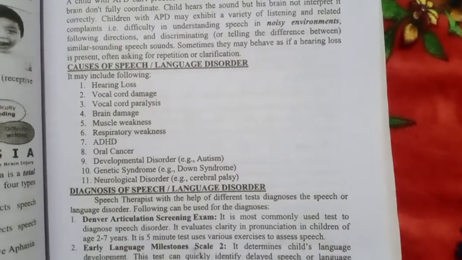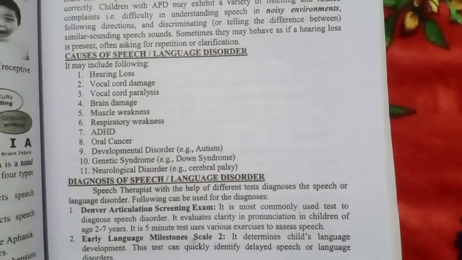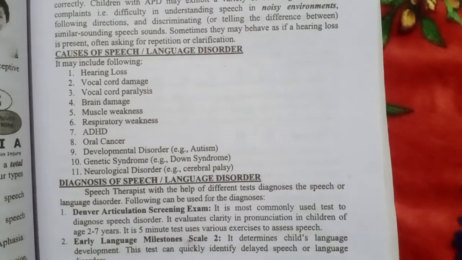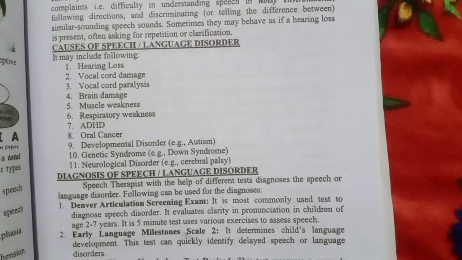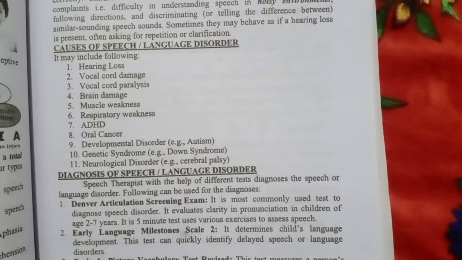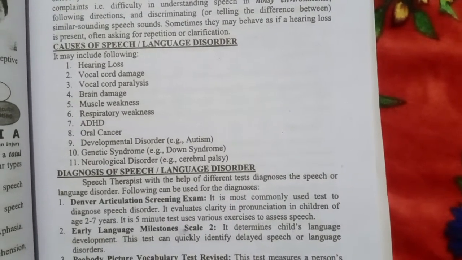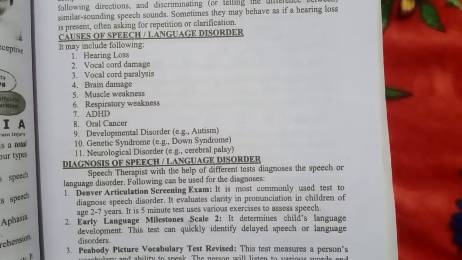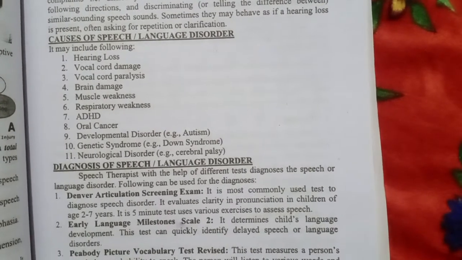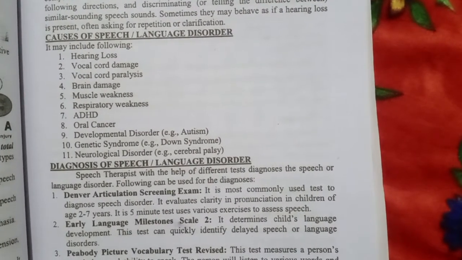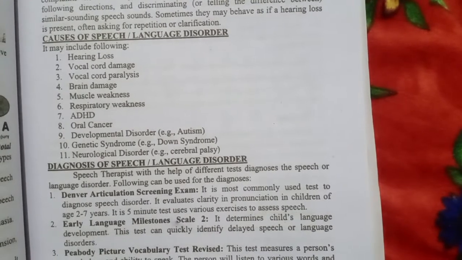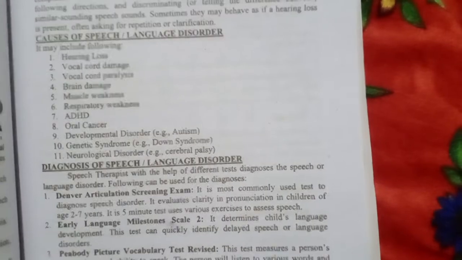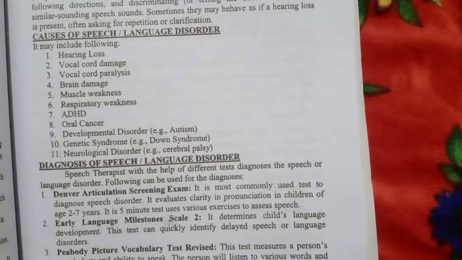Diagnosis of speech disorders. A speech therapist, with the help of different tests, diagnoses the speech or language disorder. The following can be used for the diagnosis: Denver Articulation Screening Exam. It is a commonly used test to diagnose speech disorder. It evaluates clarity in pronunciation in children of age 2 to 7 years. It is a 5-minute test and uses various exercises to assess speech.